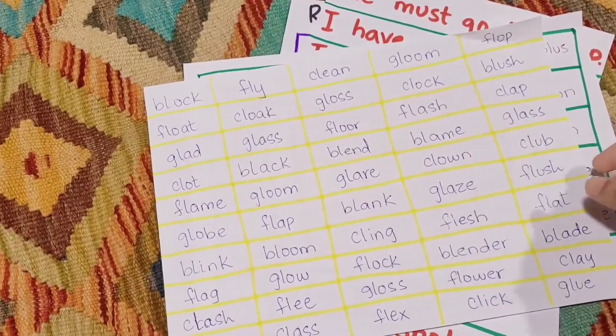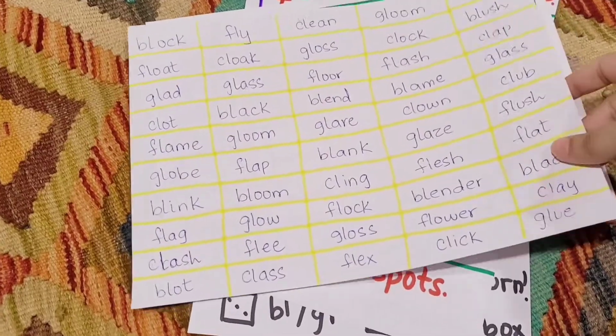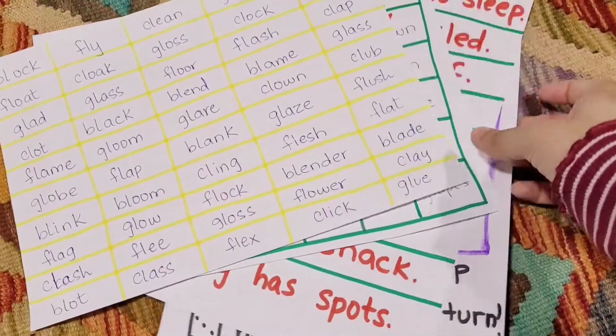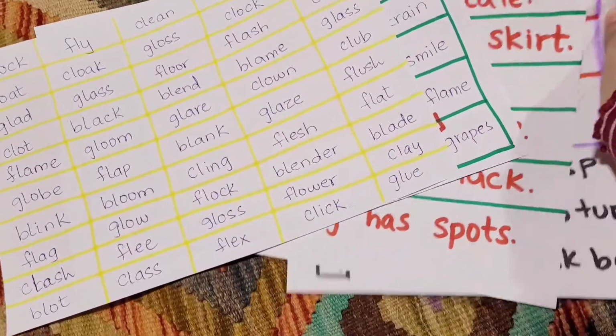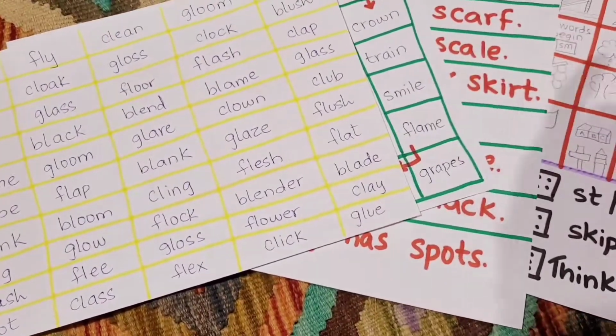So this is the first game that I have prepared. It's a word sort game. I also had a paper with 4 columns.